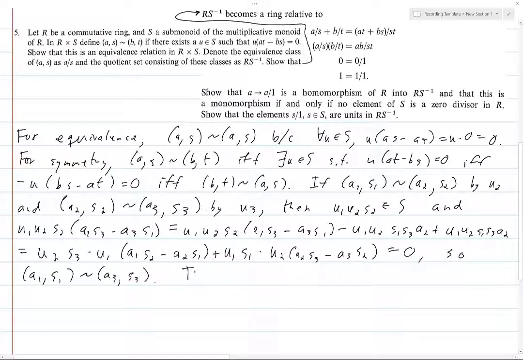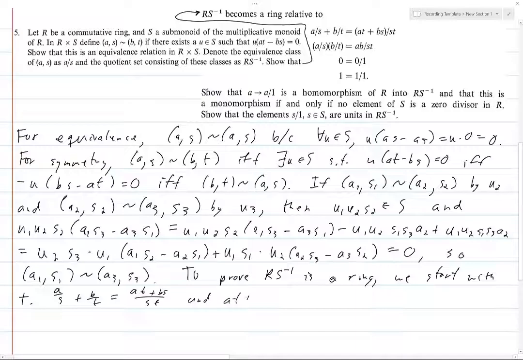So that finishes that. Next, to prove R S inverse is a ring, start with plus. A over S plus B over T equals (AT plus BS) over ST, and AT plus BS is in R because R is a ring, and ST is in S because S is a multiplicative monoid.